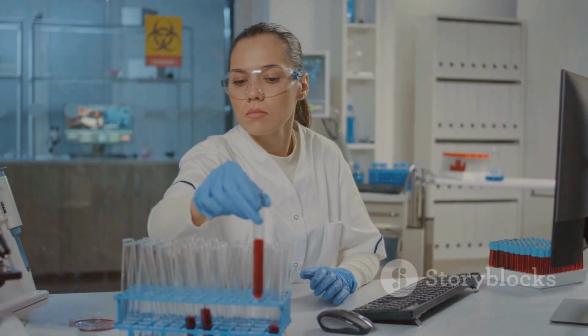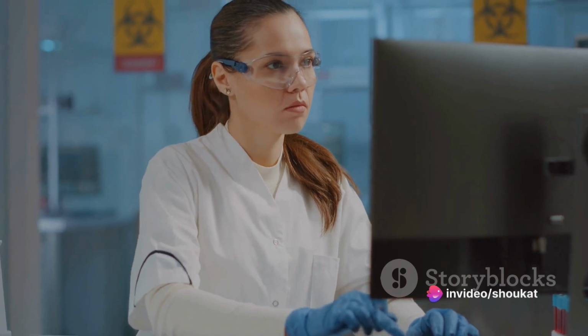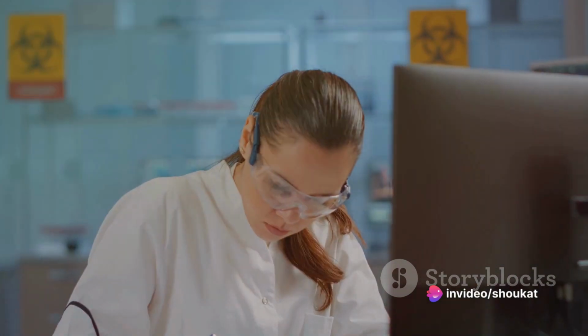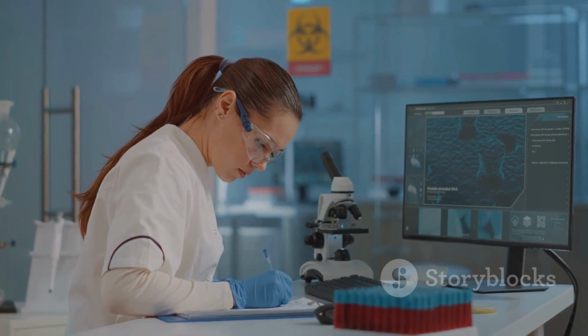The final step, step 5, is analysis and conclusion. This involves interpreting the results of the experiments, drawing conclusions, and determining whether the results solve the problem. If they don't, it's back to the drawing board, and the process begins anew.